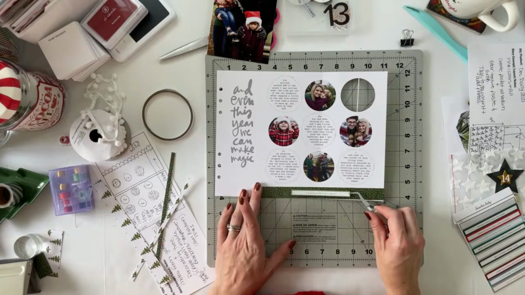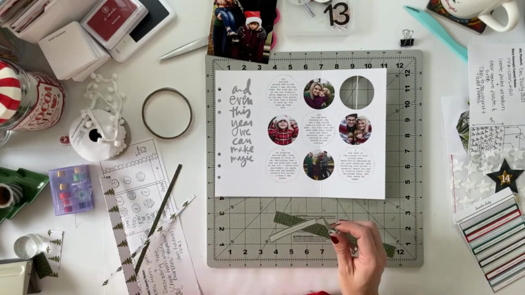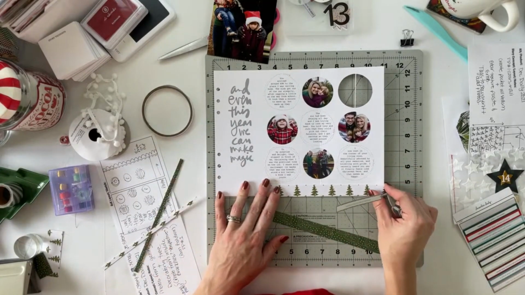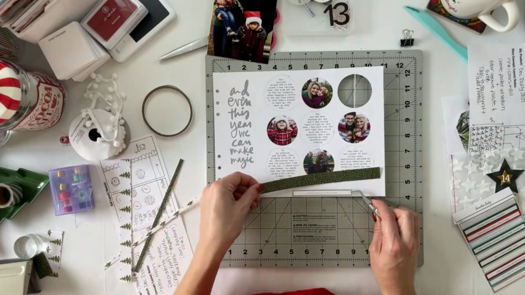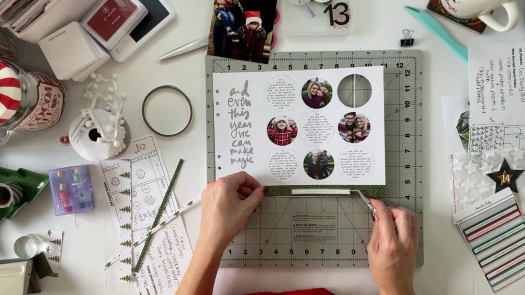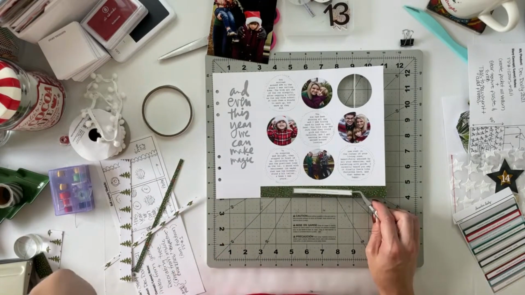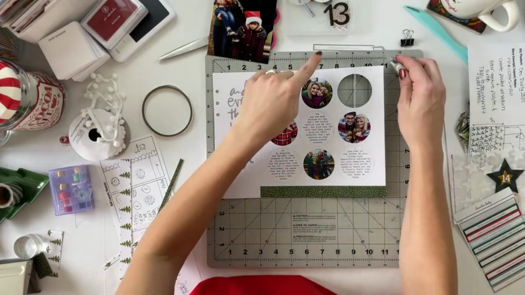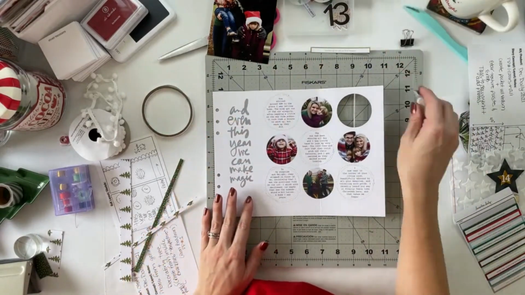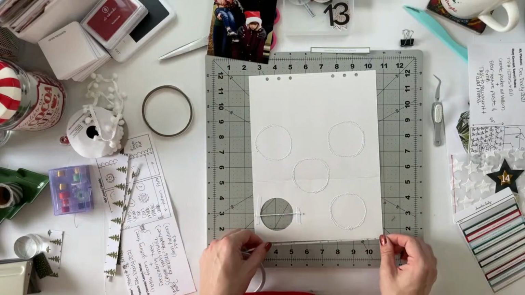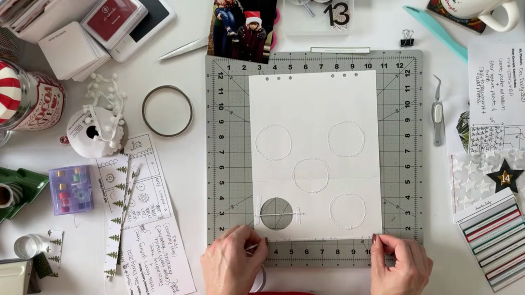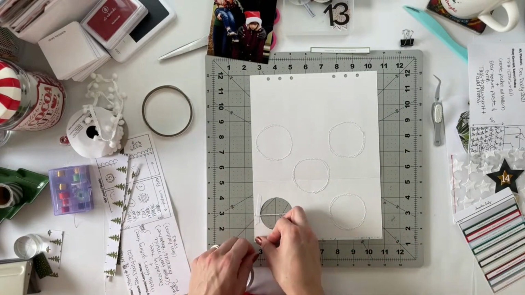I don't remember totally what it says, but my guess is something along the lines of making magic. And I'm debating whether to put that on there just on the white or whether to add pattern paper underneath it. I'm sort of liking this setup the best, the sticker with the darker green paper, but I'm not ready to commit to it. So I'm going to set that to the side and work on some other pieces first.